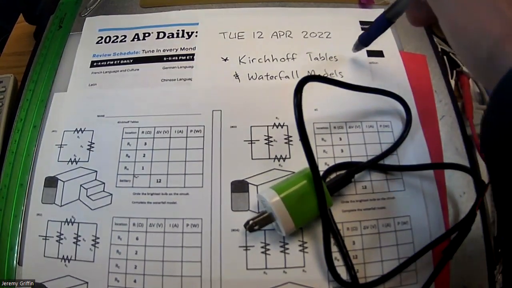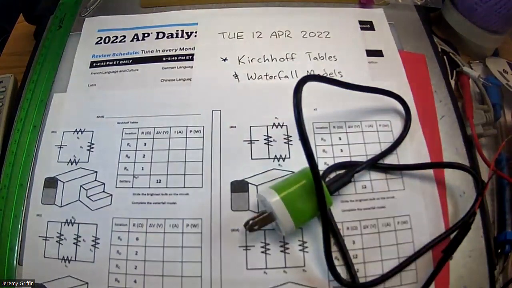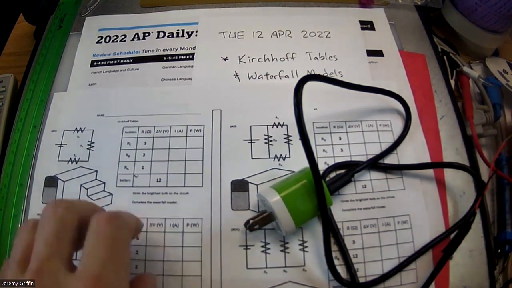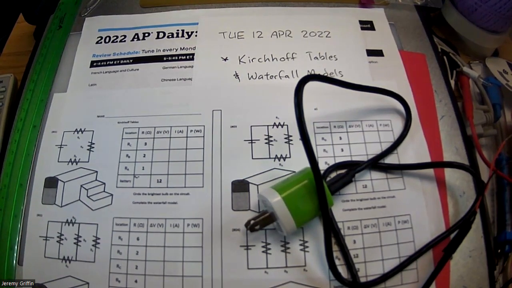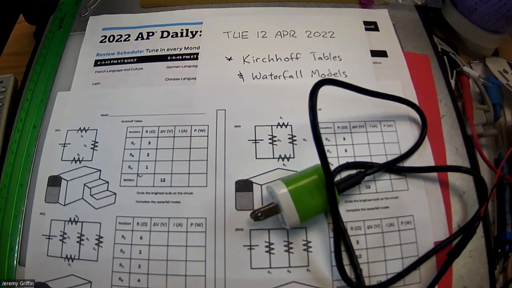We're going to do 4 circuits. So look at these Kirchhoff tables and waterfall models. The waterfall models are printed on the back side of the page that has the circuits on it. So here's what we do. We're going to warm up with a couple of circuits from this side.